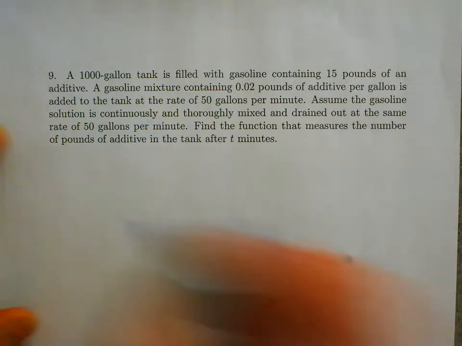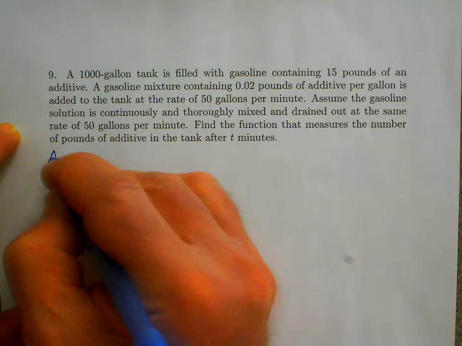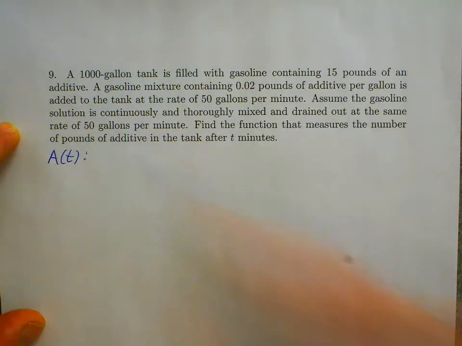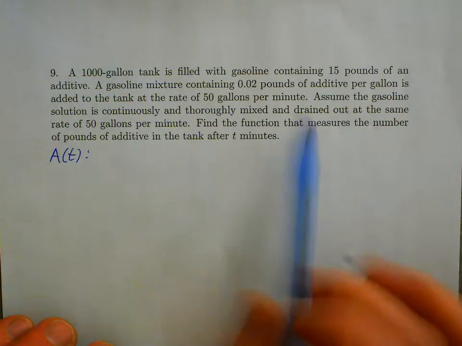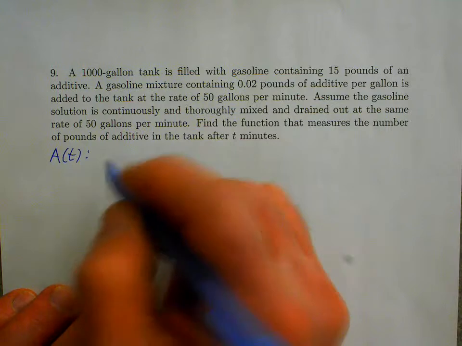Okay, so we define some function, say A of t, to be the number of pounds of additive in the tank. We're measuring in minutes, after t minutes.